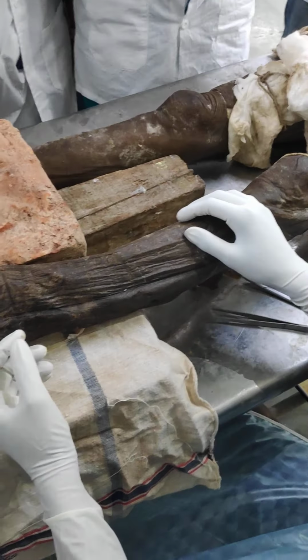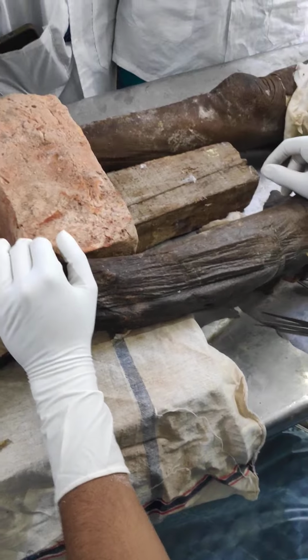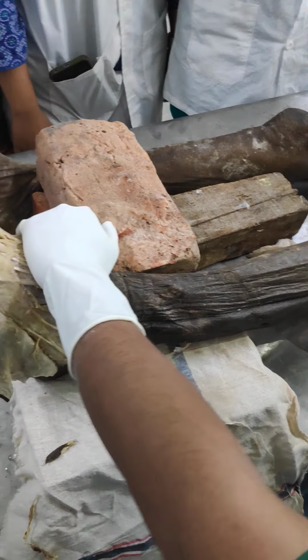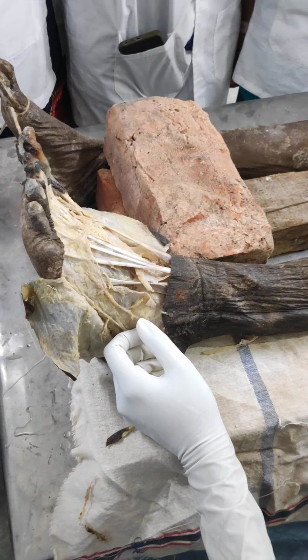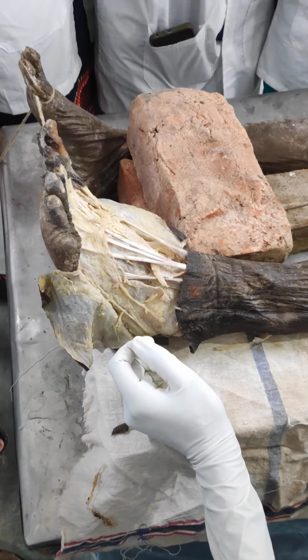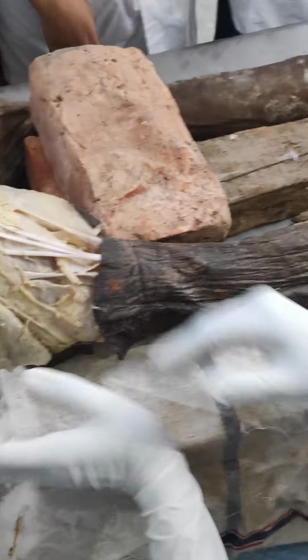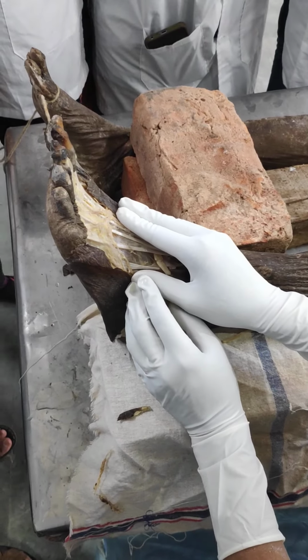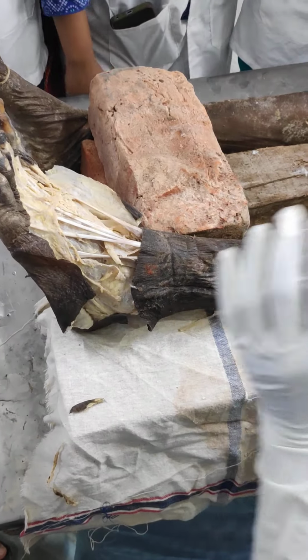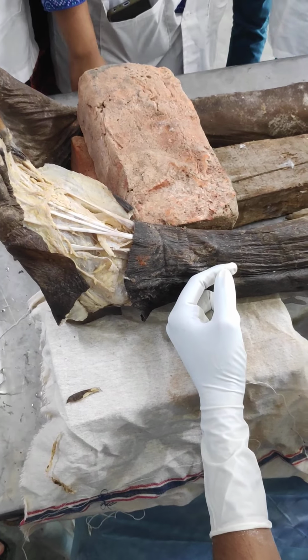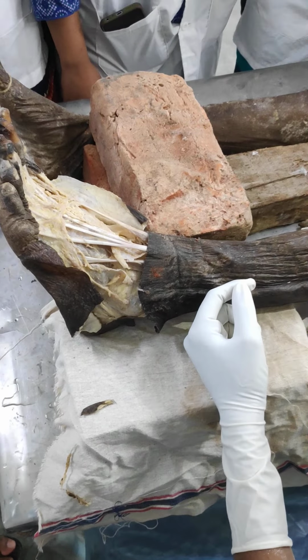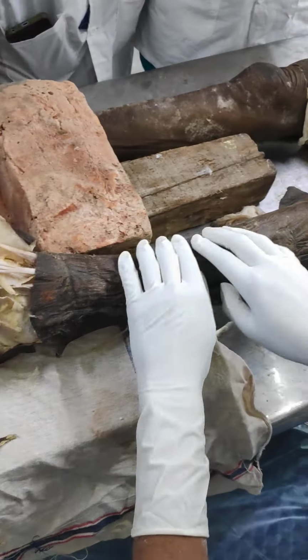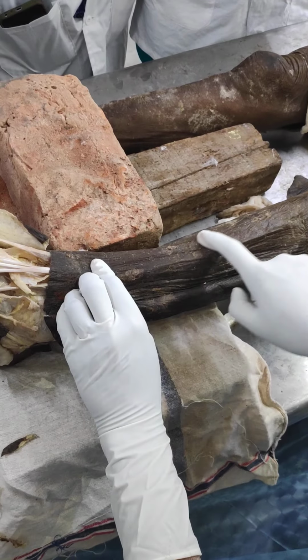So we'll first do the dissection, or window dissection, of the anterolateral crural region and dorsum of the foot. In this way, first we'll feel the anterior border of the tibia.